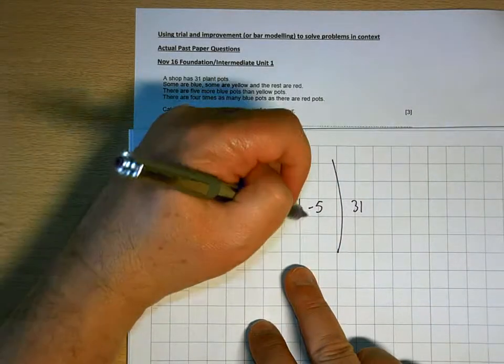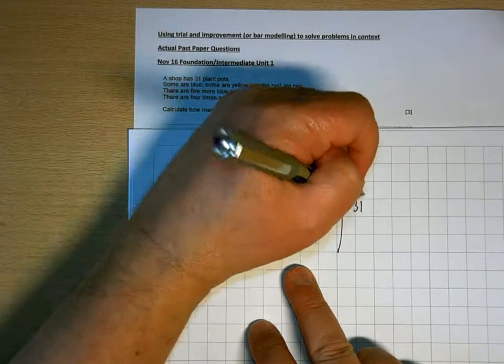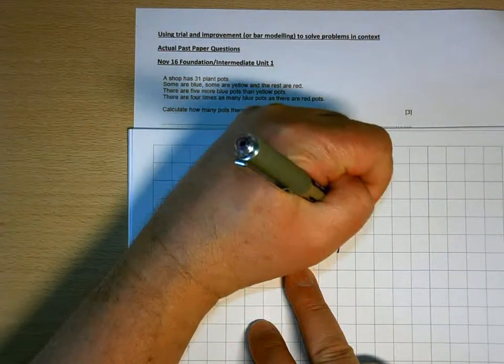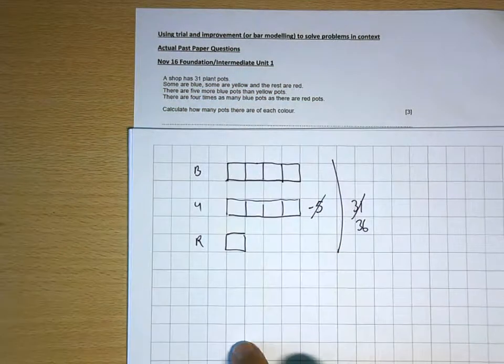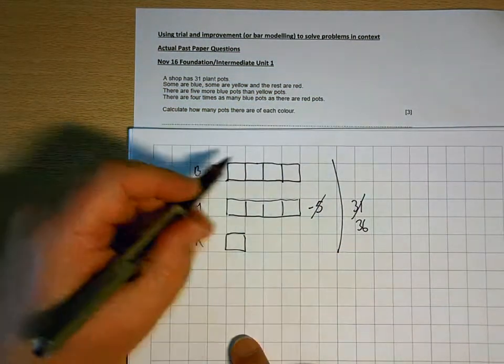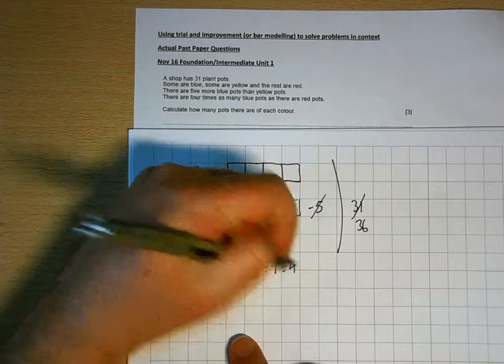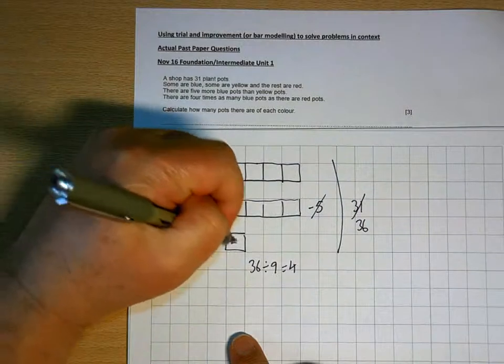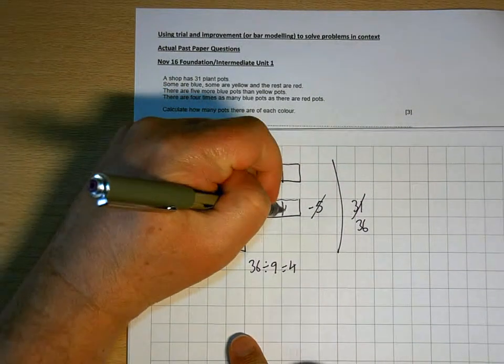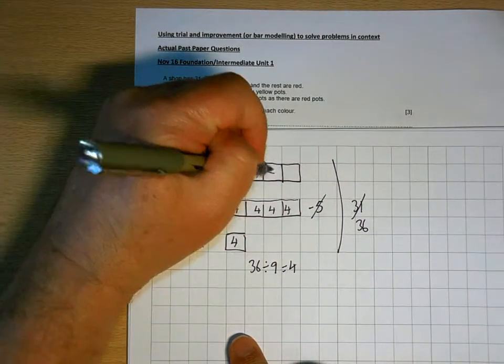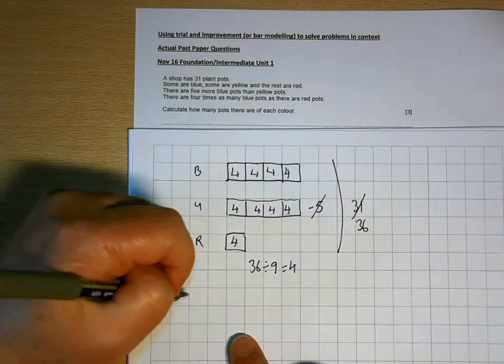So to get the little blocks on their own, I have to get rid of the take 5 by adding 5, which means that the blocks are going to be worth 36. There are 9 blocks, so we do 36 divided by 9 is 4. So each block is worth 4.